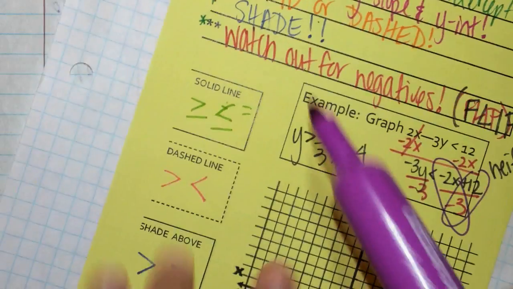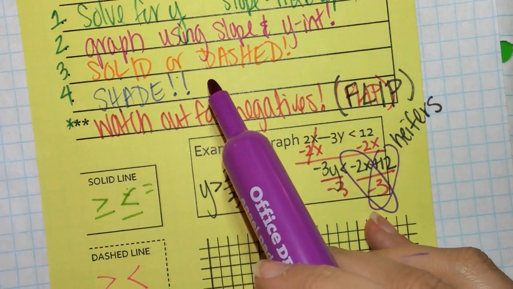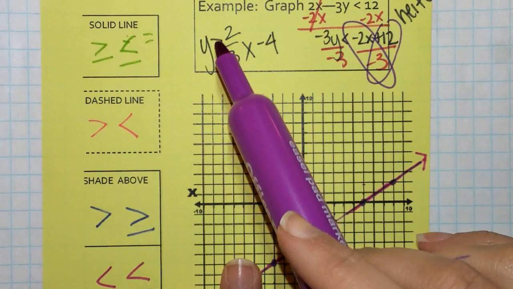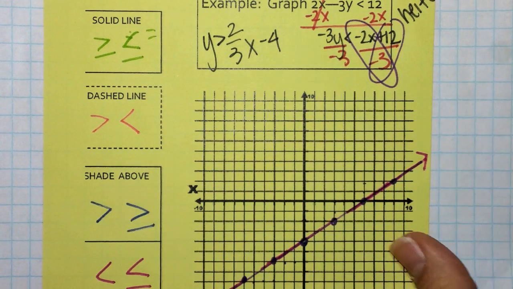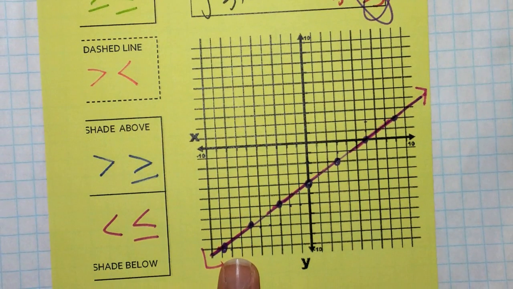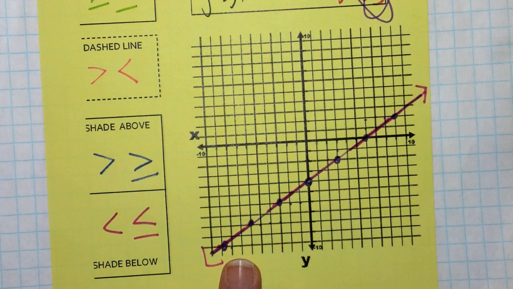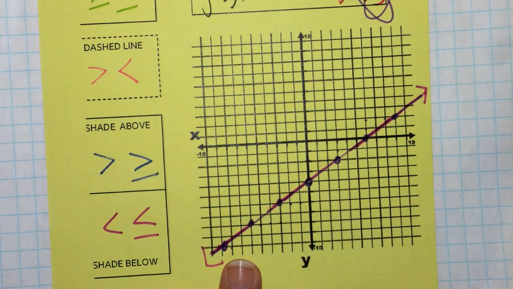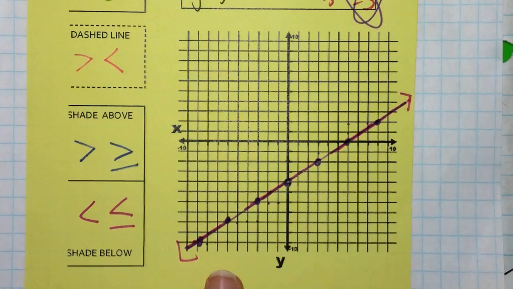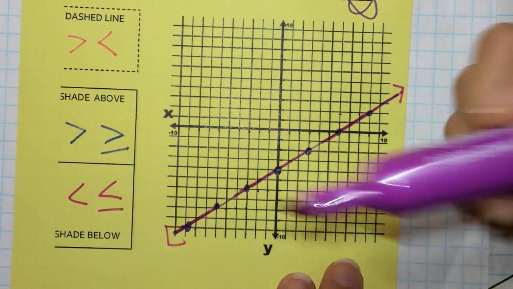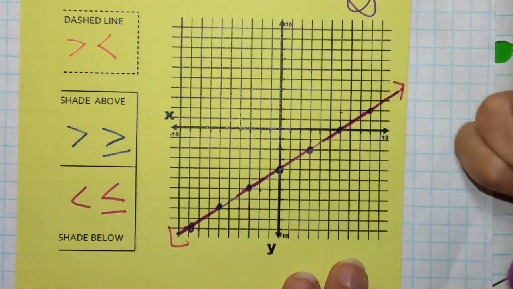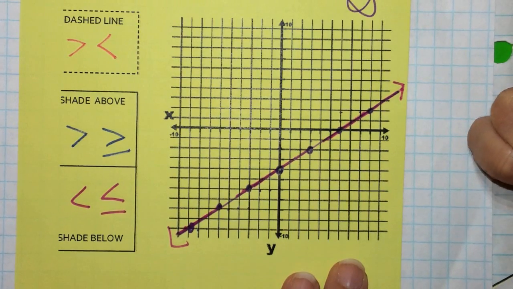All right, now our last step is to shade. We have to figure out if we're going to shade above or below. So we look back at our sign. We're going to shade above. Awesome. Now, get a marker or a colored pencil. Above the line means, guys, you have to listen or you're not going to know how to do it.